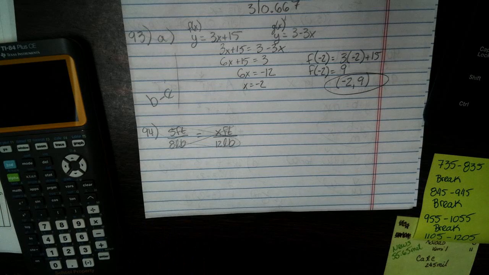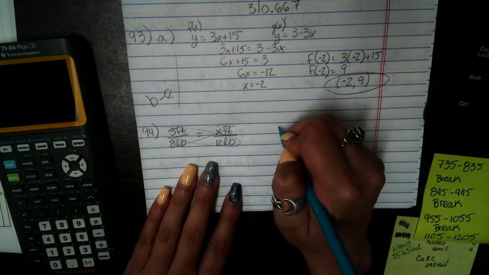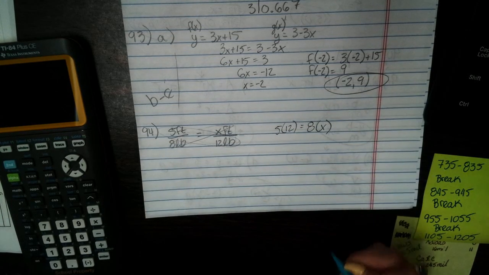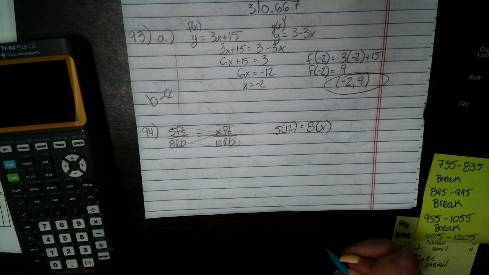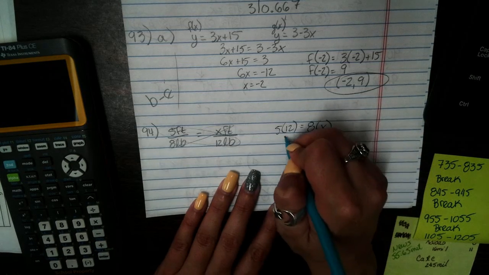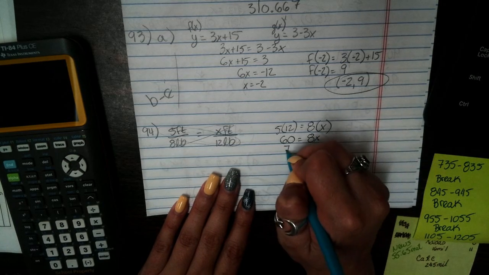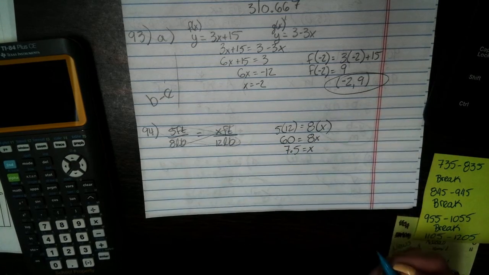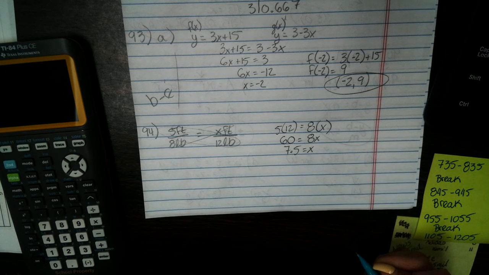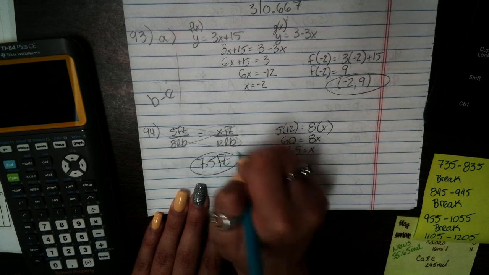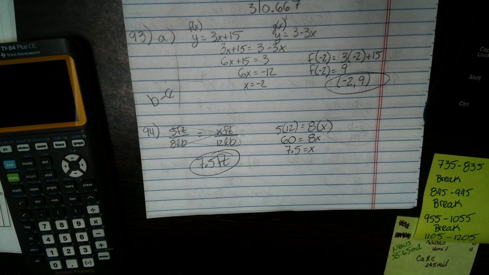When I cross multiply, that's when I start dropping my labels and just focusing on the numbers, and then I'll put the labels back in. So I have 5 times 12 and 8 times x. Again, just taking out the context clues and just using the math for right now, and then we'll put them back. So then 60 equals 8x. Divide both sides by 8, and you get 7.5 as x. Now I can put it back into context to give me a more precise answer. So it's 7.5 feet. It's a big, big sandwich.